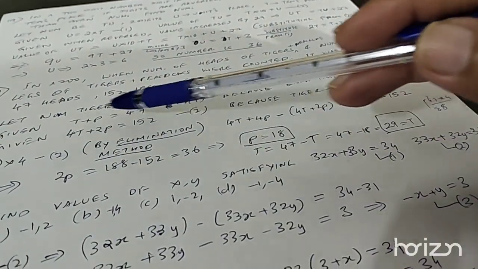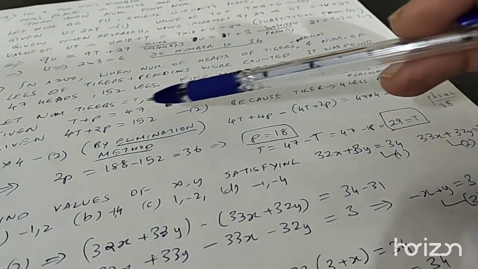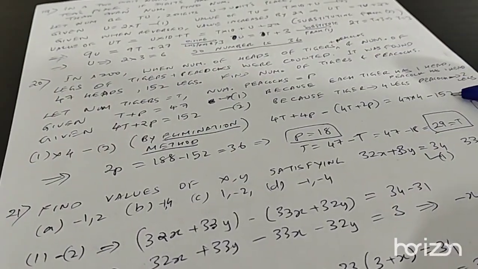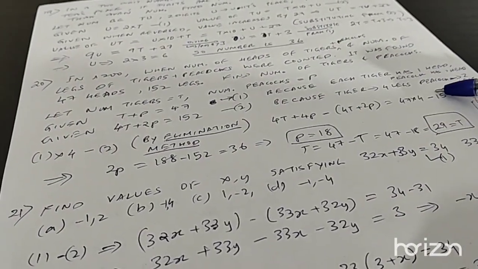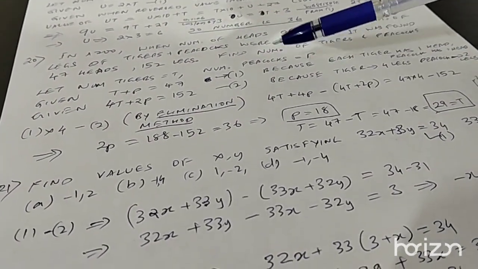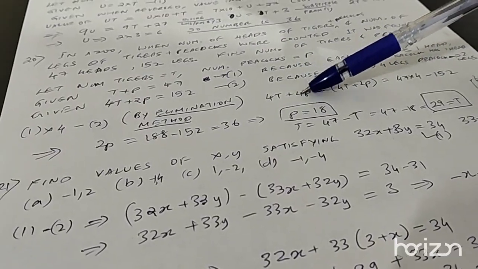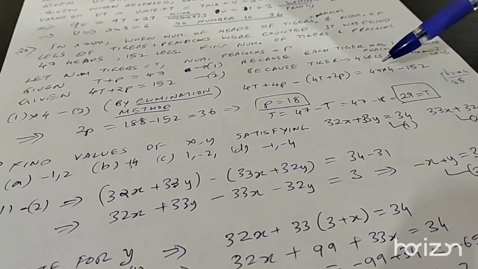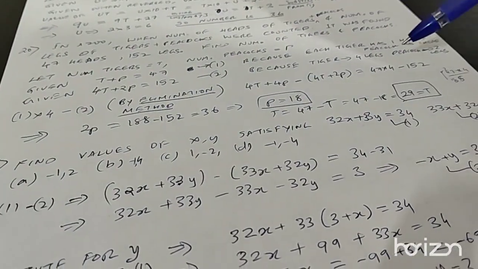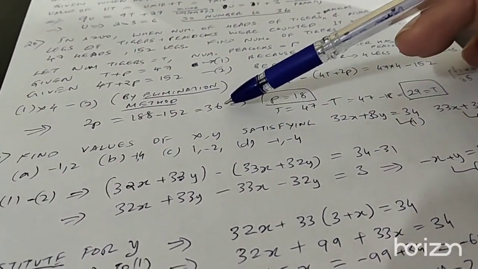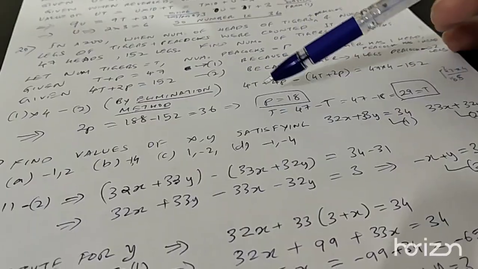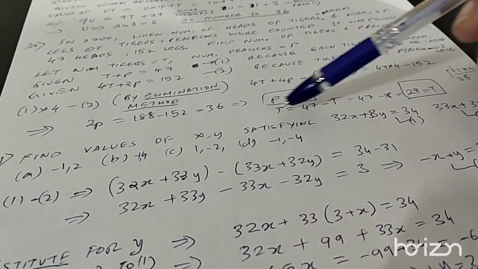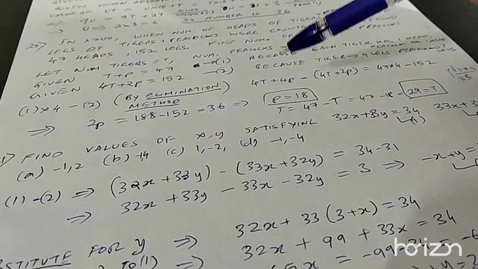Because you have multiplied the whole of the first equation, left hand side and right hand side, by 4, and then you have subtracted the second equation, both left hand side and right hand side. Simplifying this, you will get 4t plus 4p minus 4t minus 2p, so 2p will remain. 47 4s are 188, minus 152, you will get 36, which means p is equal to 36 by 2, 18. So you have calculated the value of p by elimination.